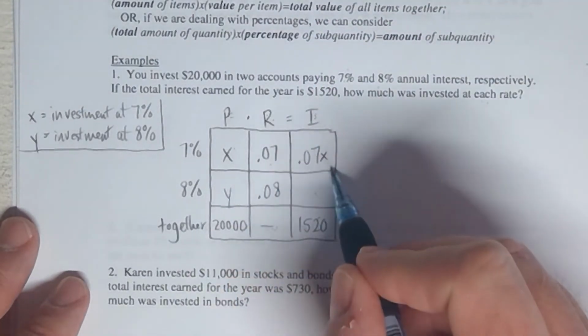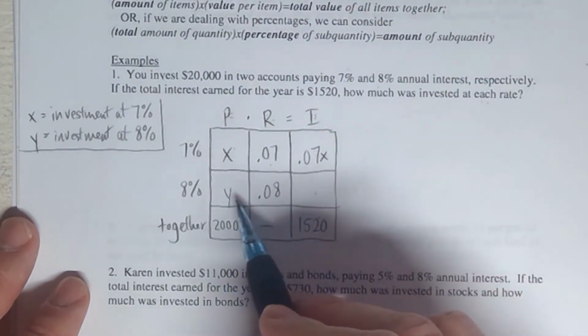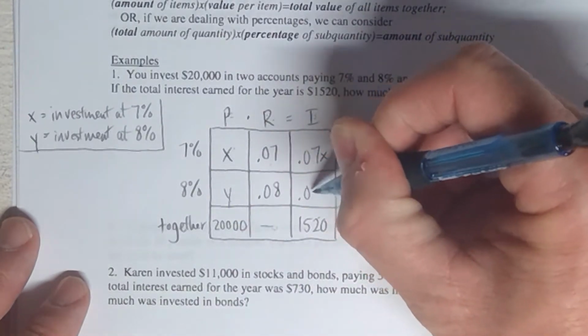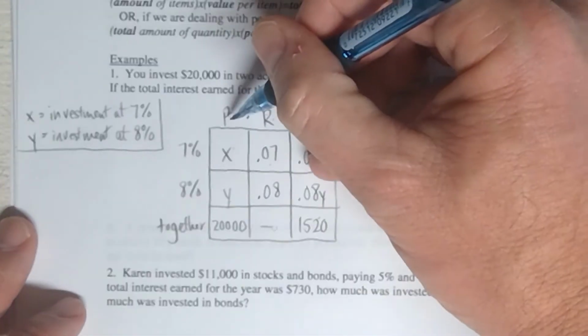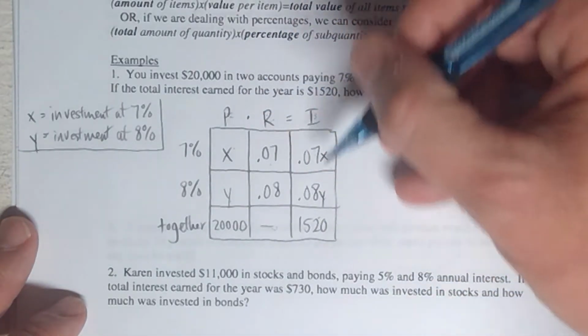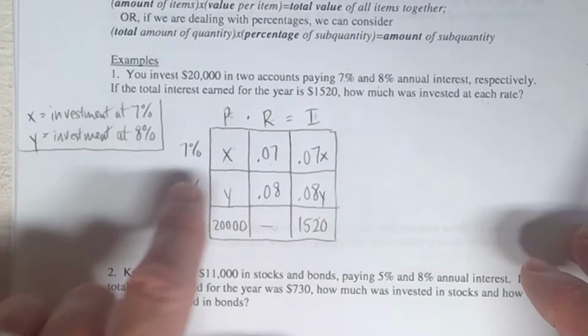So you are allowed to do this. 0.07 times x, write that in there. 0.08 times y, you're allowed to multiply that in there, because first times second column is equal to the third column. You're allowed to multiply across.